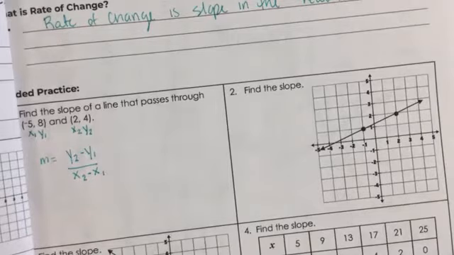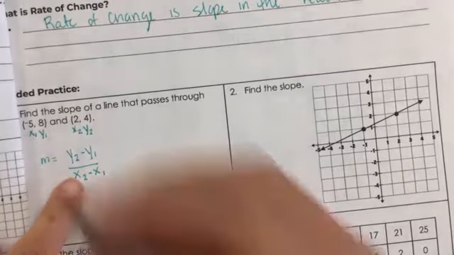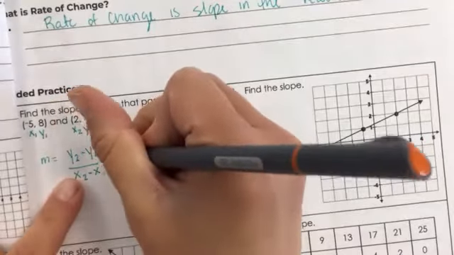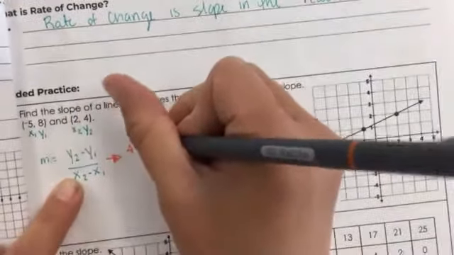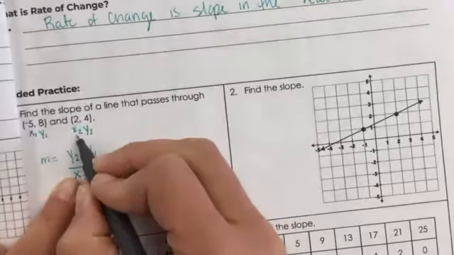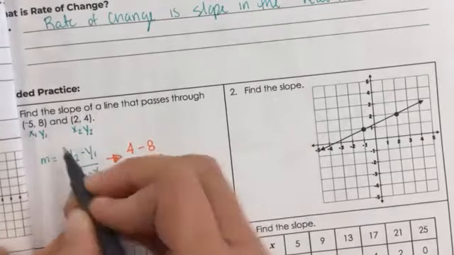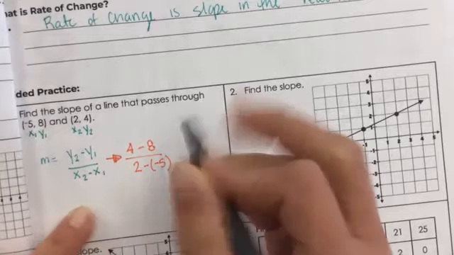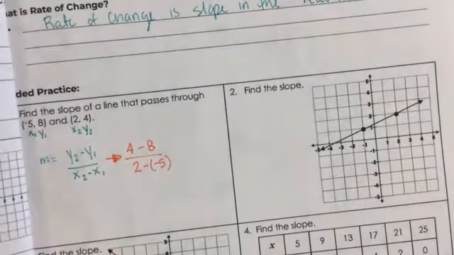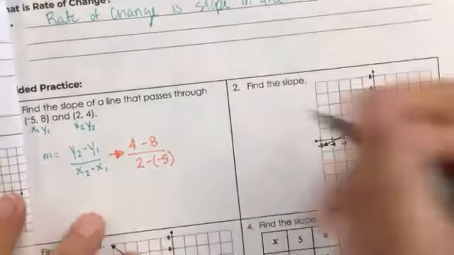You don't have to rewrite that formula every single time, but some people think that it's helpful so that you remember it. My y2 was 4. My y1 is 8. My x2 is 2. My x1 is a negative 5. Like I said before, if you don't feel comfortable doing your basic subtraction with positives and negatives, go ahead and use that calculator.